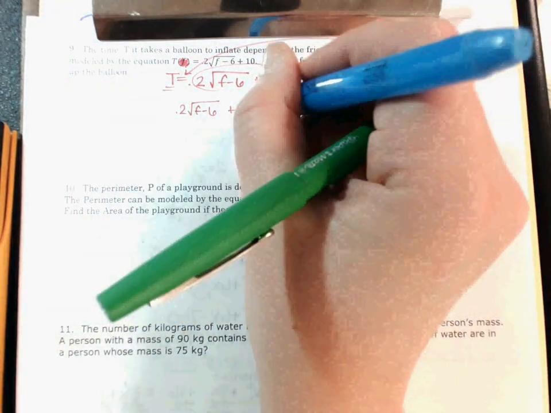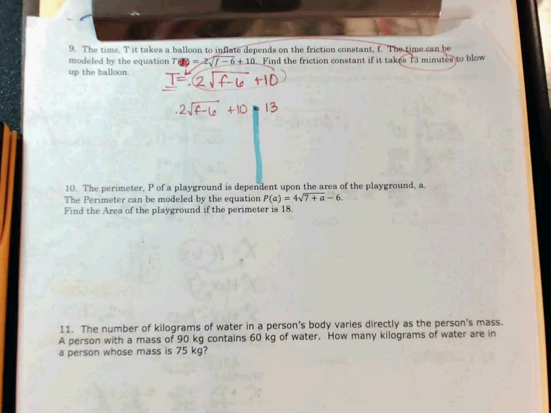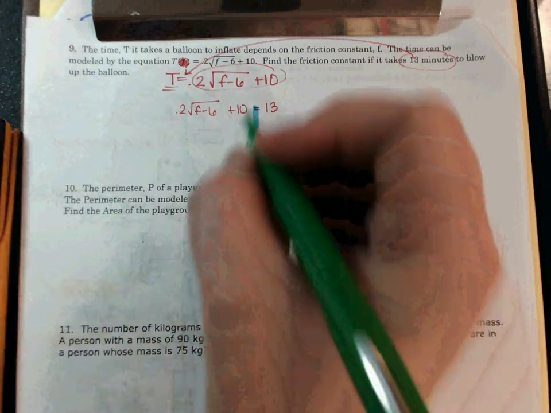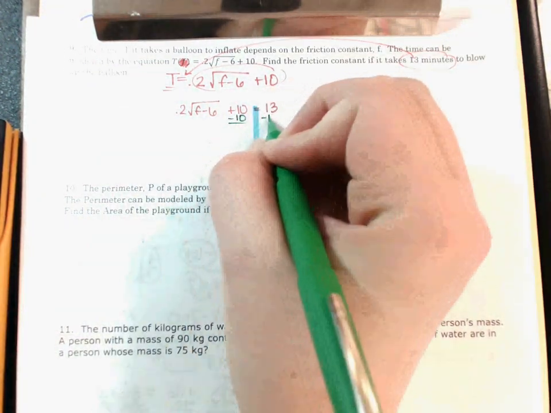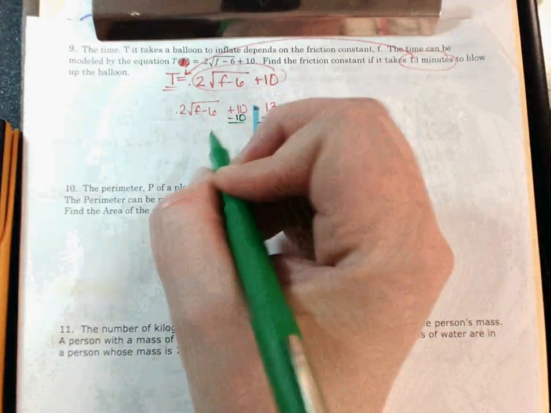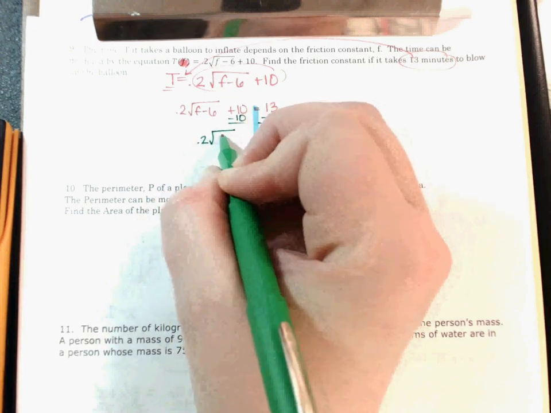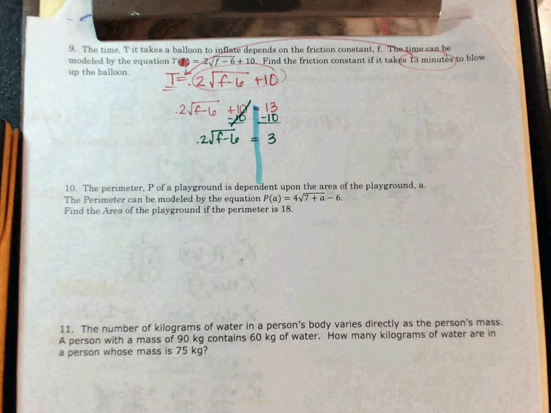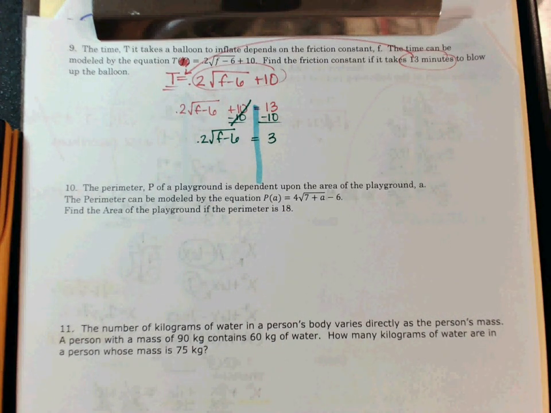Because once you read the word problem and plug in the number, it's just solving from there. How do I get rid of the plus 10? Minus 10. 13 minus 10 is 3, right? Okay. Can I square both sides right now?